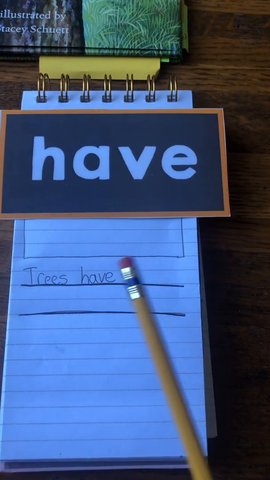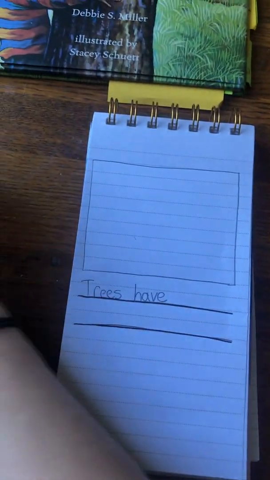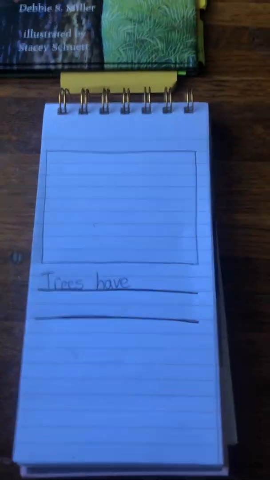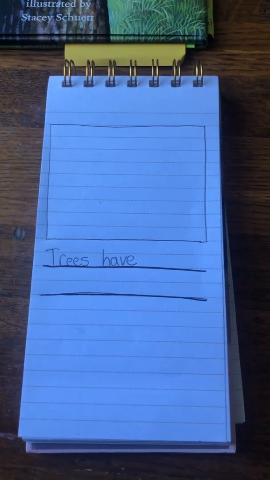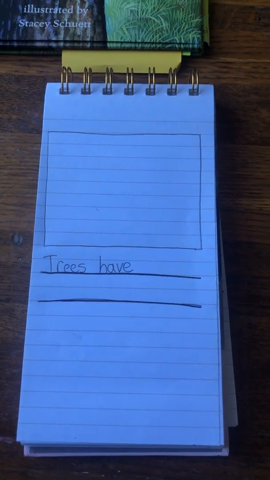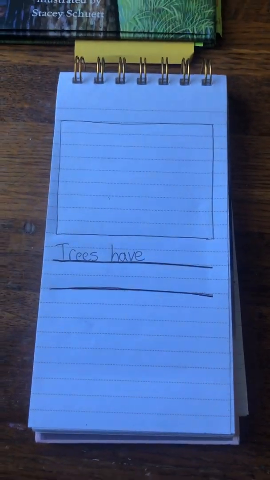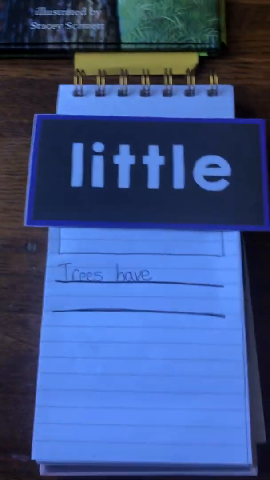Trees have little. The next word I want to write is little. Oh my goodness, I know that I've seen that word in my lessons with Miss Benjamin, so I don't actually need to sound it out like a turtle if I already know the sounds that are in little. Here it is.